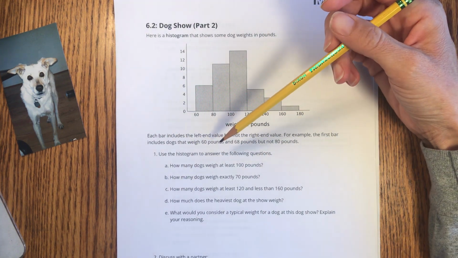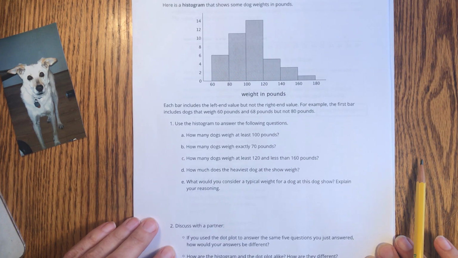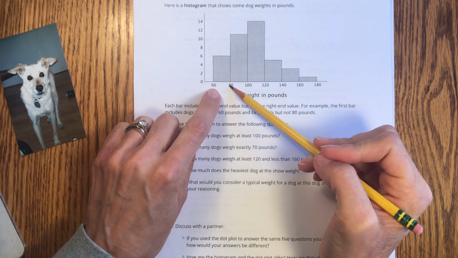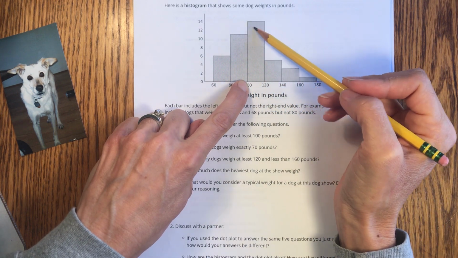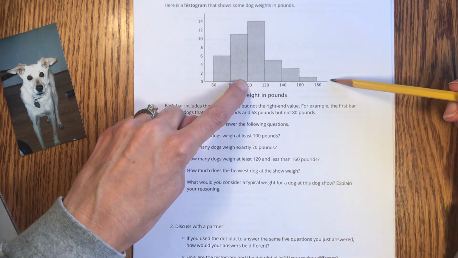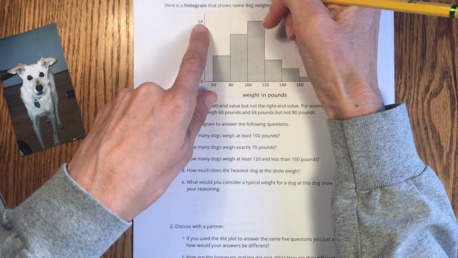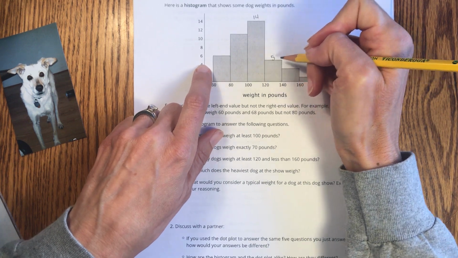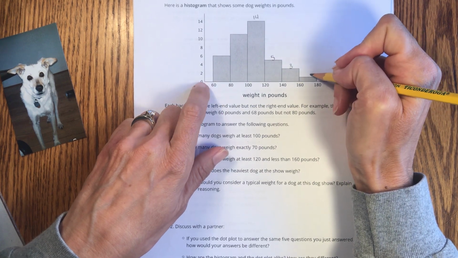We're going to use this histogram to answer the following questions. It says, how many dogs weigh at least 100 pounds? We're not going to use this information, that's not 100 pounds, but we're looking at this part of the chart, this one, and this one. Everything that's 100 or more, since we're saying at least 100 pounds, would be indicated there. So if I look at this one, it looks like 14, and on here, let's say 5, and here we're looking at 3, and here we're looking at about 1.